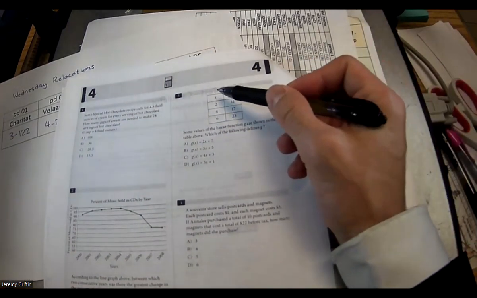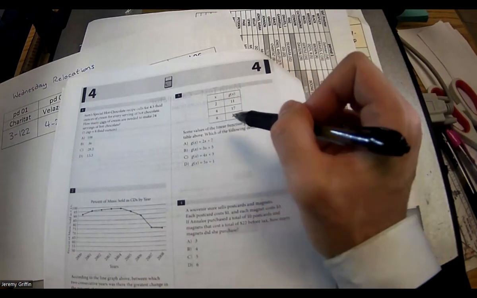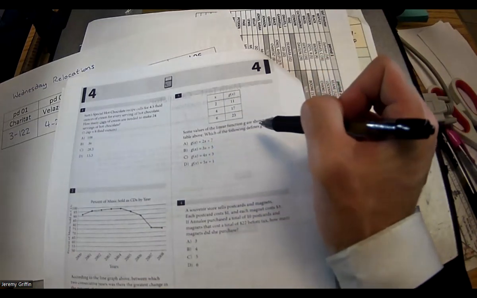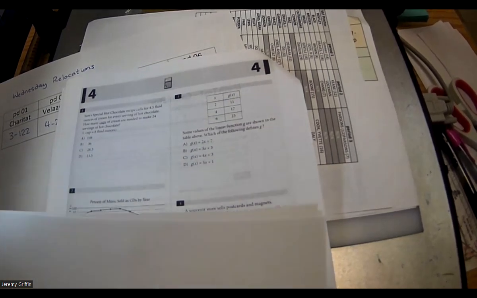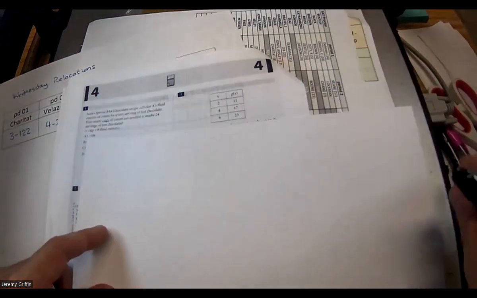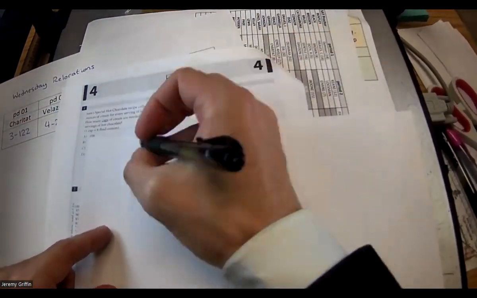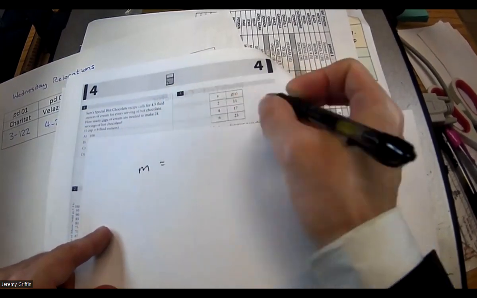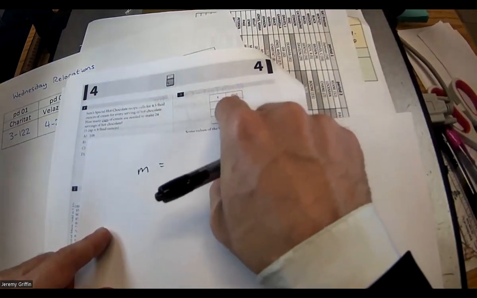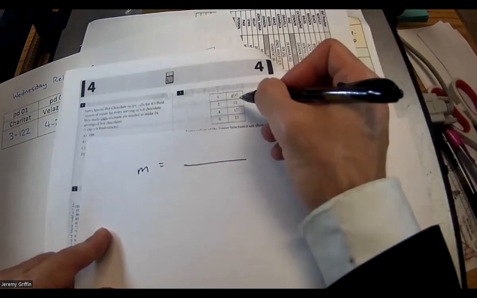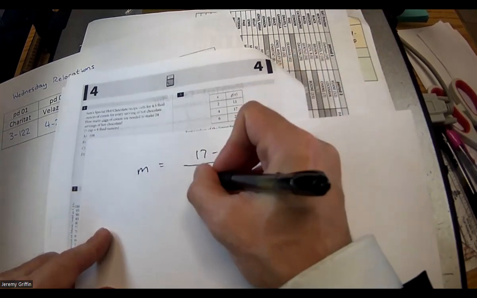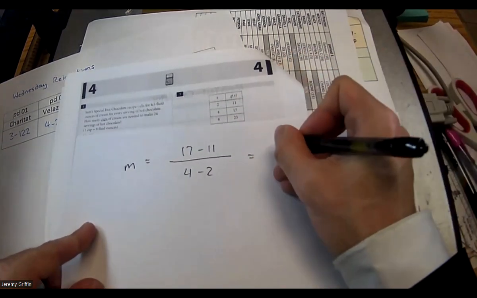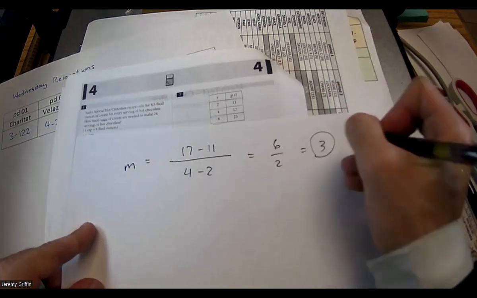Number 3. We've got x and g of x, so think of them like xy values. Some values of a function are shown above; which of the following defines g? There's a methodical way you can do this, and there's probably a quick way. The methodical way, I might use point slope. So what's the slope, if this is a line? Pick 2 points and do rise over run. Pick two y values like 17 and 11, and the corresponding x values would be 4 and 2. So 6 over 2 is equal to 3.